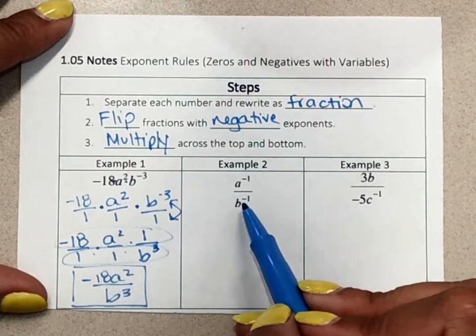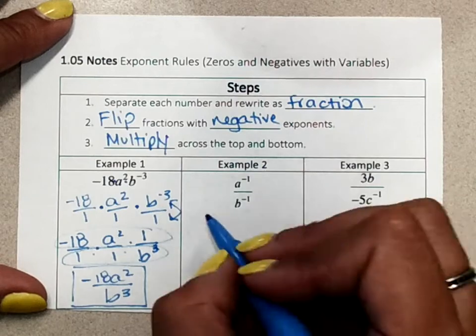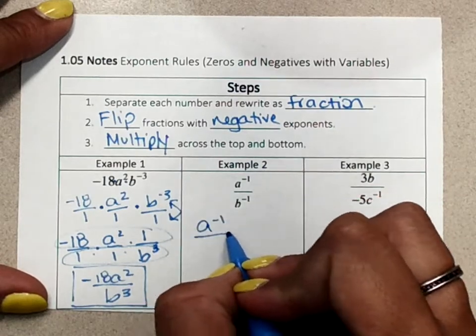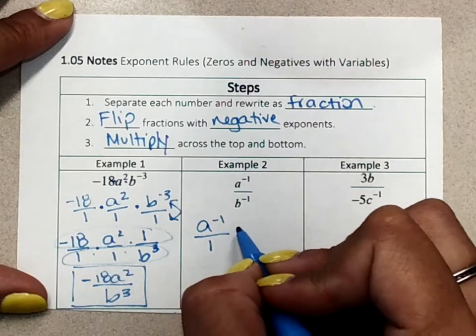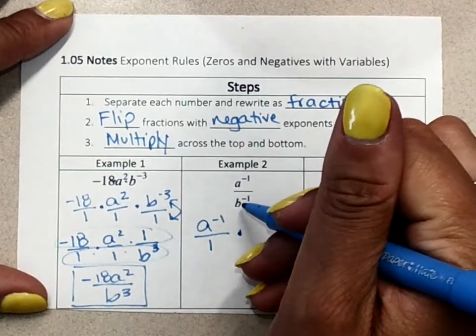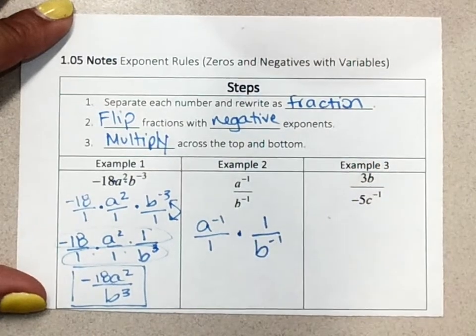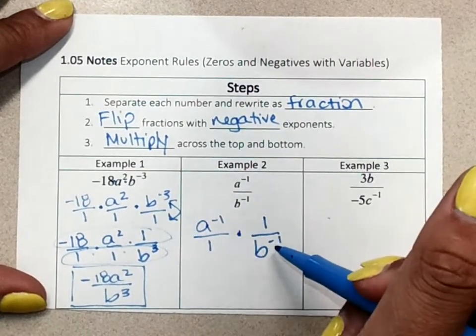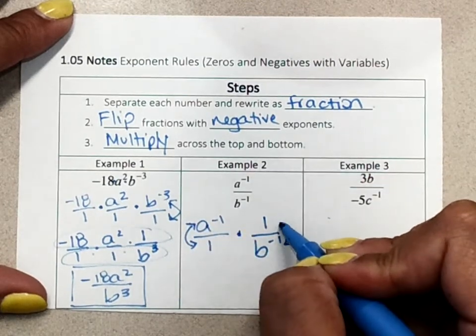In our second example, we have a fraction. I'm still going to separate these into two separate terms. So I'm going to do a to the negative 1 over 1 because it's in the numerator, therefore the 1 will be in the denominator. B to the negative 1 is going to have a 1 on top because it's in the denominator already.